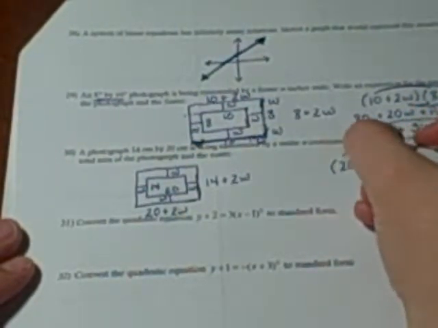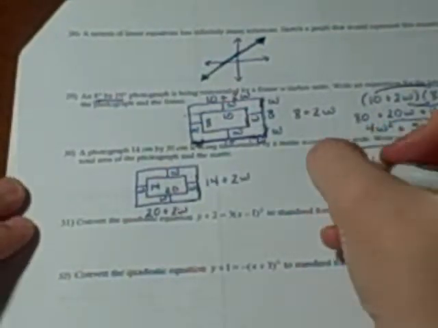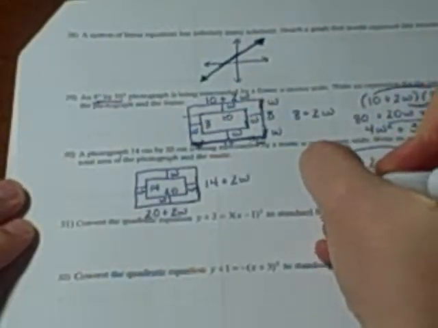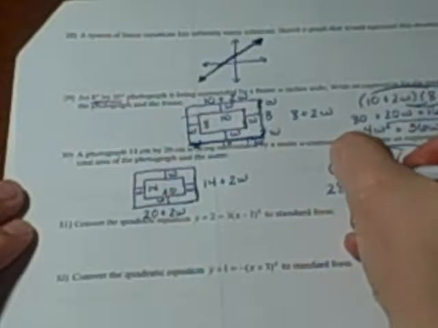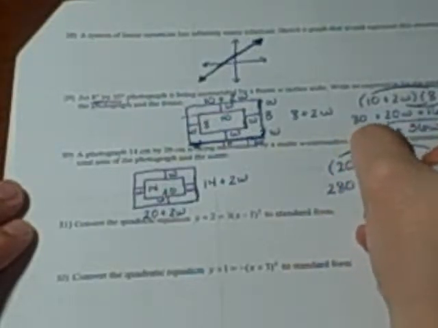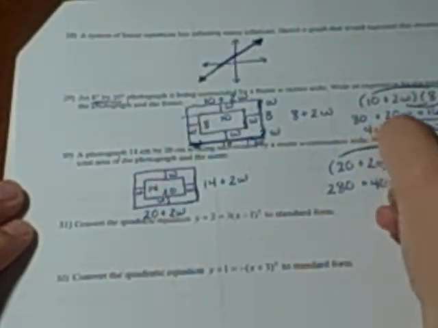Okay? And now I'm going to multiply those. 20 times 14, let's see, 14 times 2 is 28, so that'll be 280. Outside, 20 times 2W would be 40W. Inside, 2W times 14 is 28W.